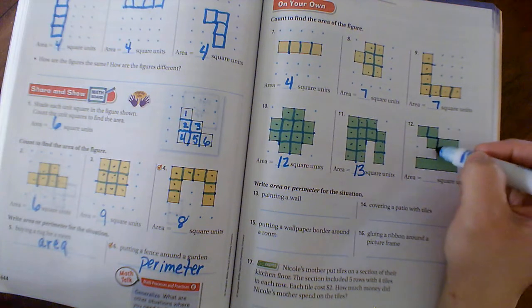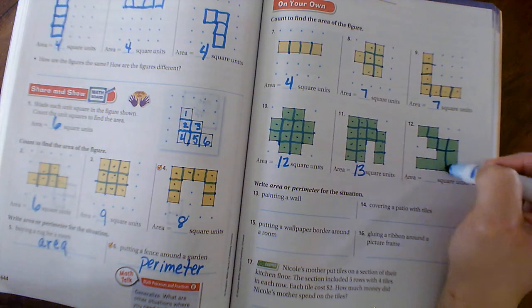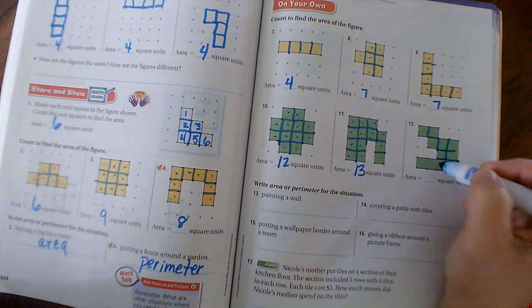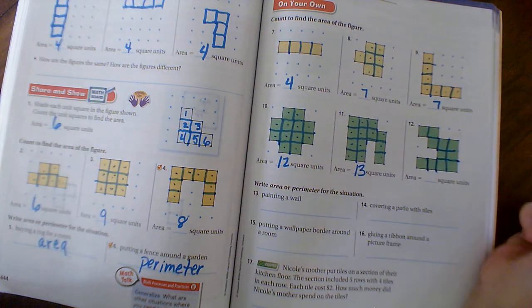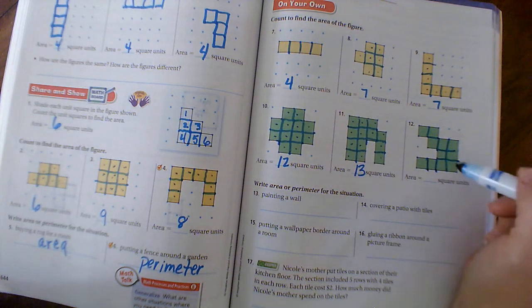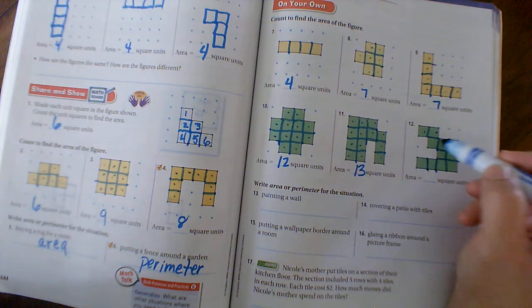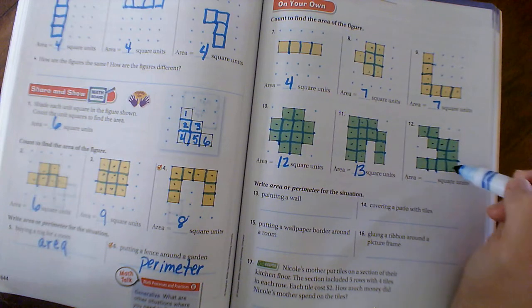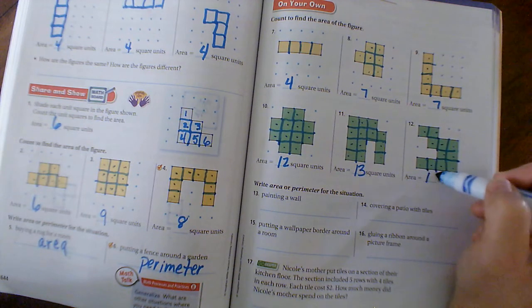It's a strange shape, isn't it? Don't forget to connect all the dots. That's where we're going to mess up, is we're not going to connect all of our dots. Make sure you have squares. 1, 2, 3, 4, 5, 6, 7, 8, 9, 10, 11.